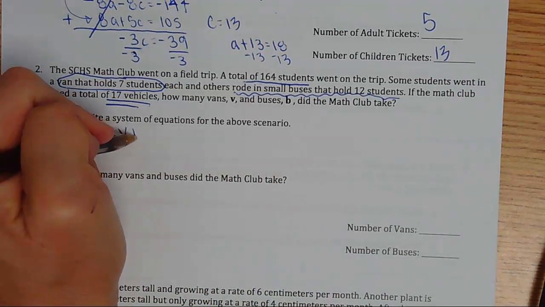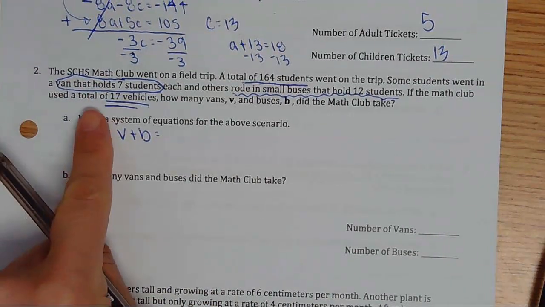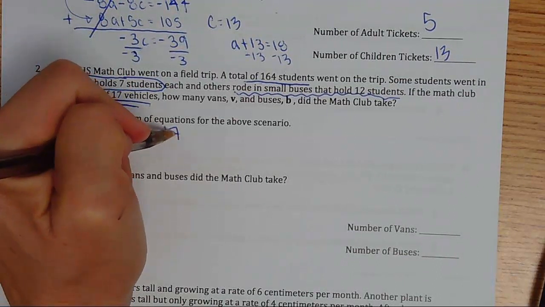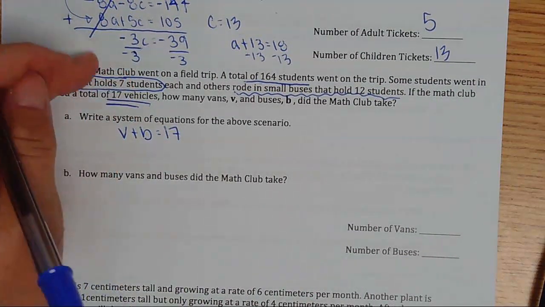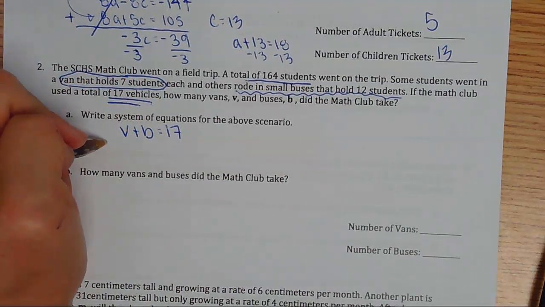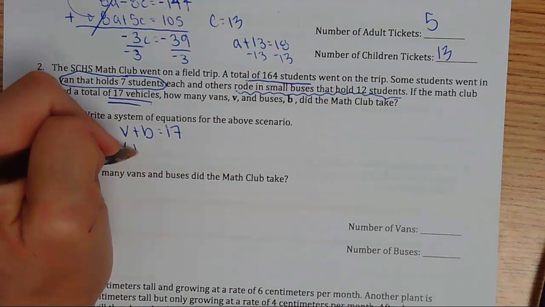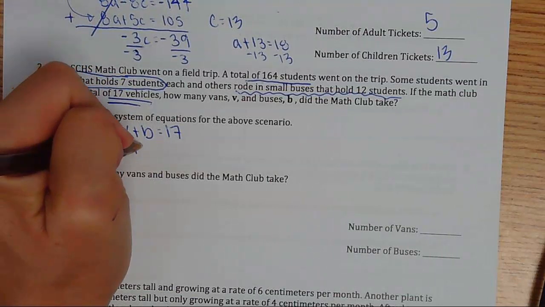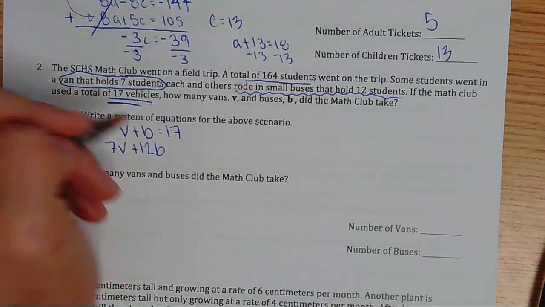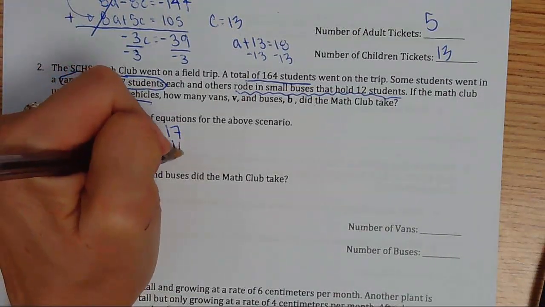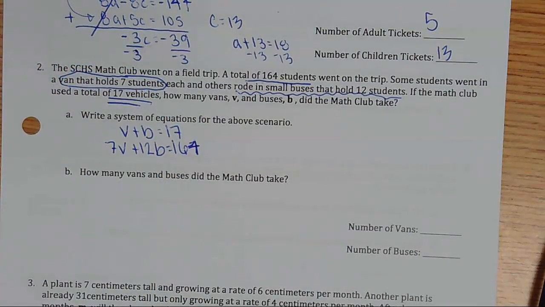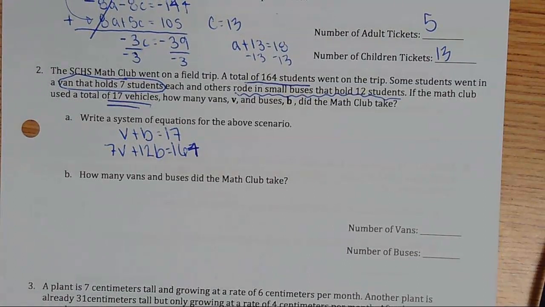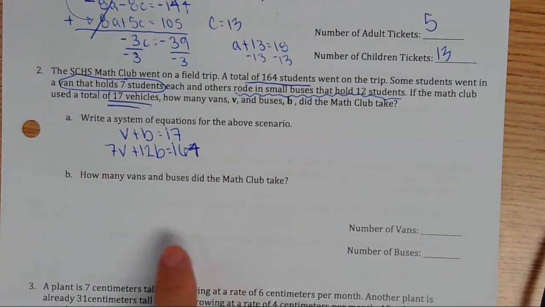I'm going to do V plus B equals 17. That's how many total vehicles they took. And then I'm going to use 7V plus 12B, which would equal the total amount of students, 164. So, now we're going to solve for it.